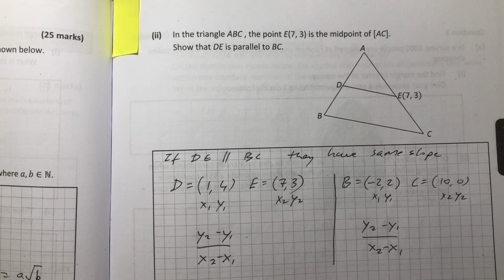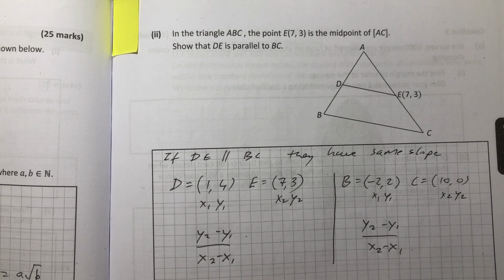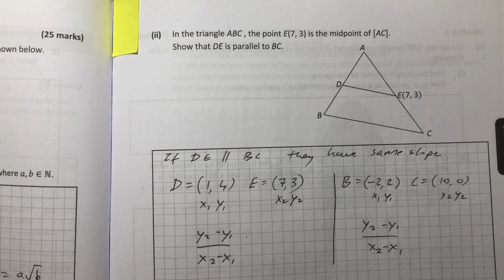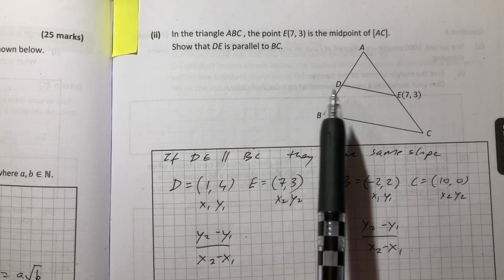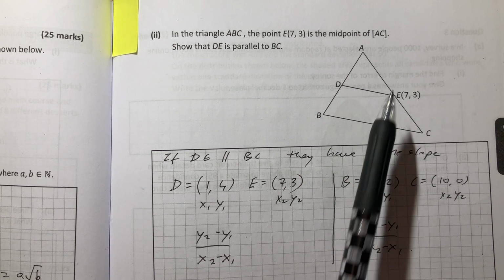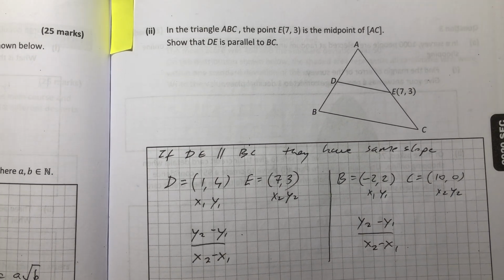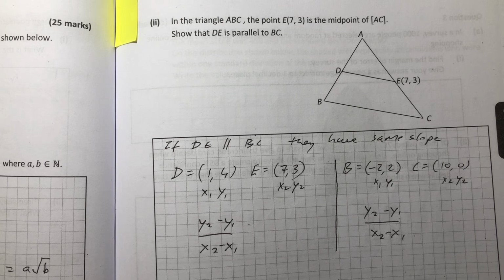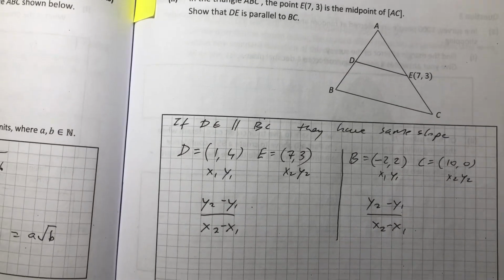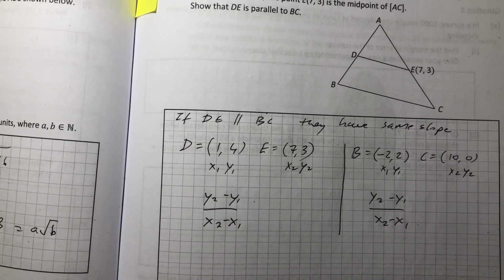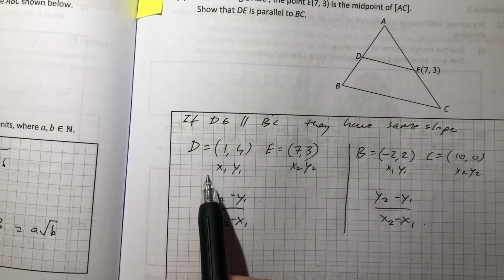We know that in coordinate geometry, if 2 lines are parallel, they have the same slope. So we're going to get the slope of DE, and the slope of BC, and hopefully we're going to get the same answer for both. It says show that they're parallel, so we should get the same answer for both.